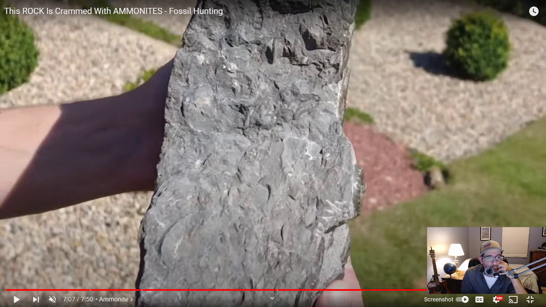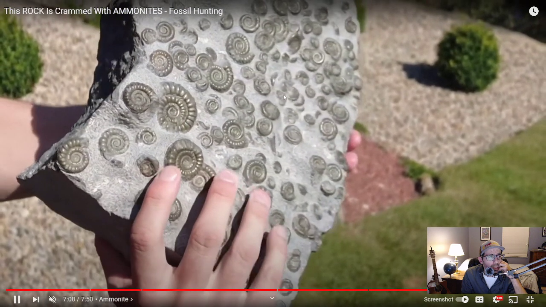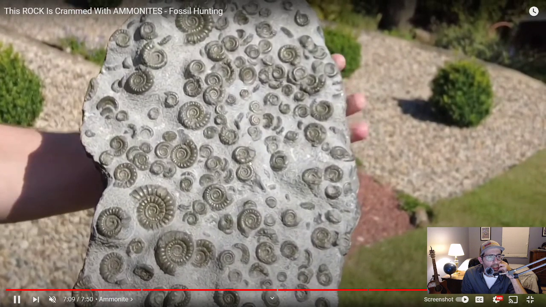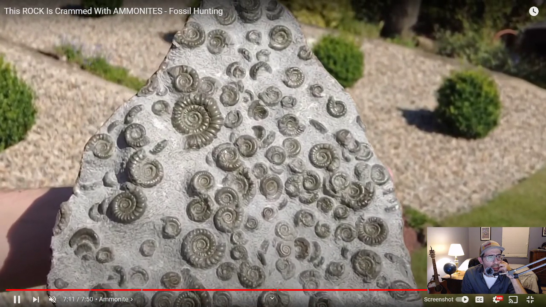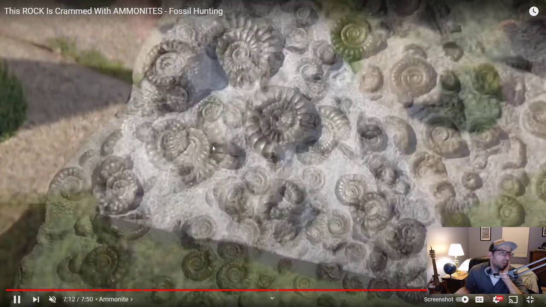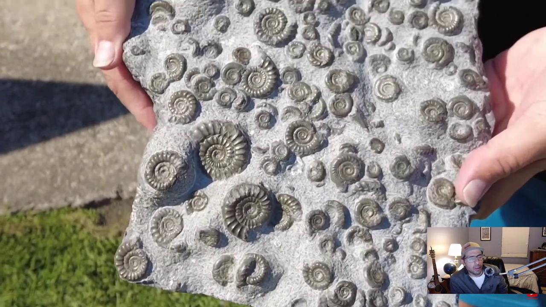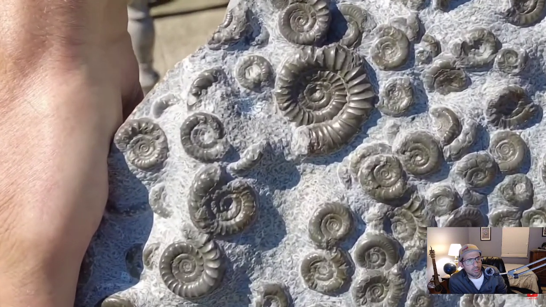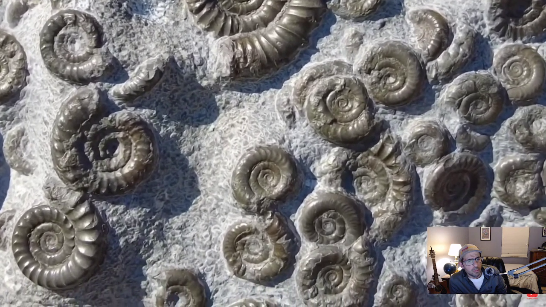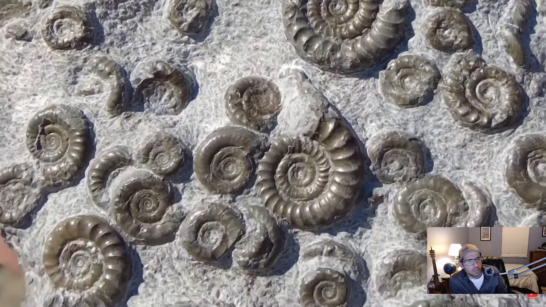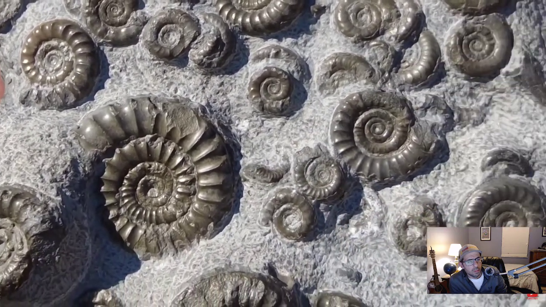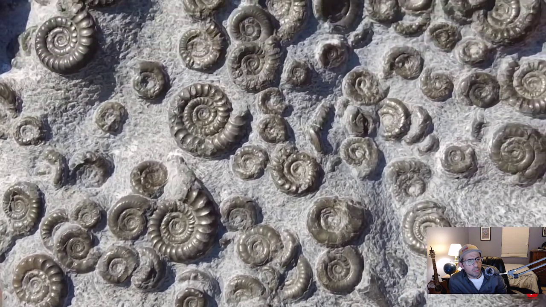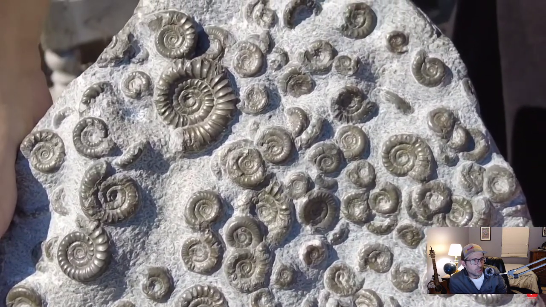Kind of that kind of bunch of layers that are just being shaped. It's literally drainage points.